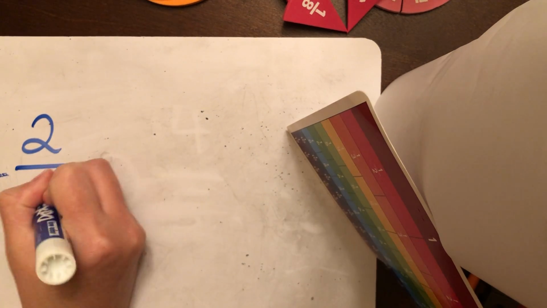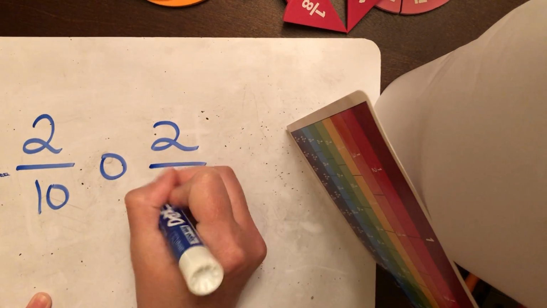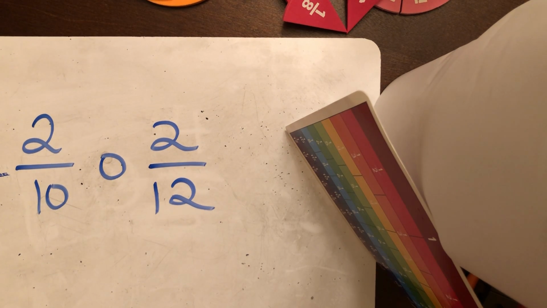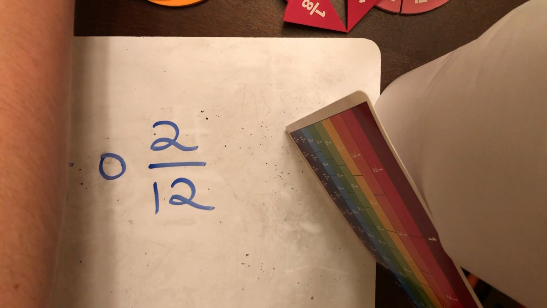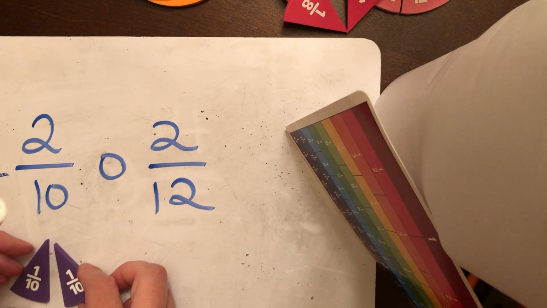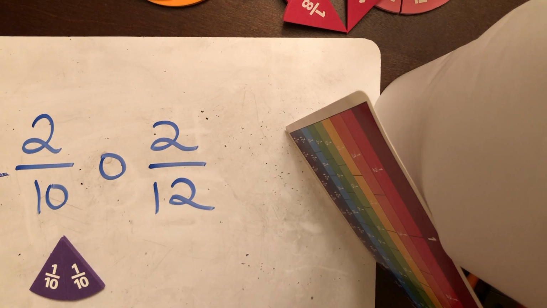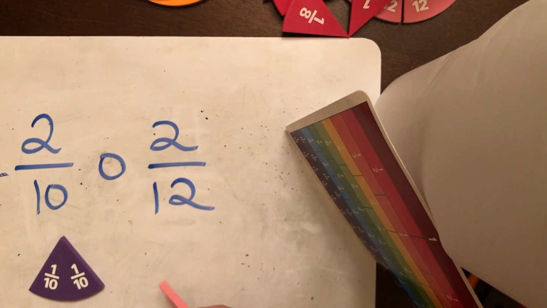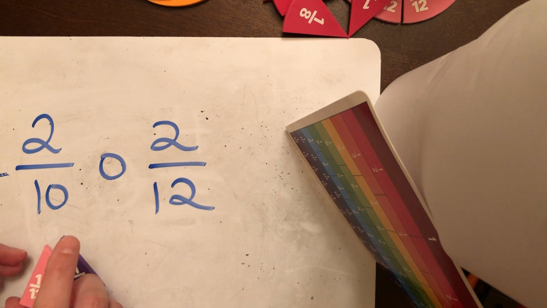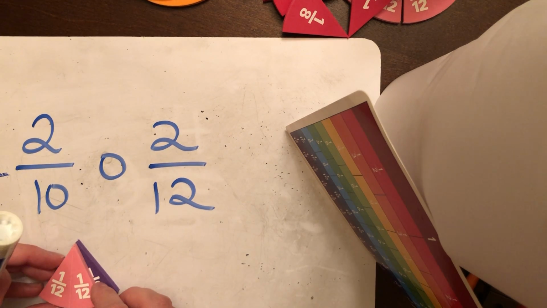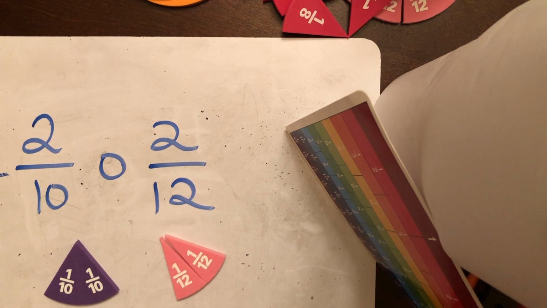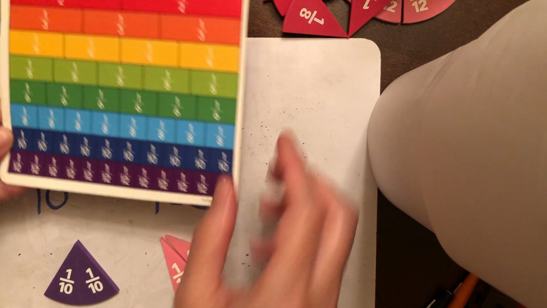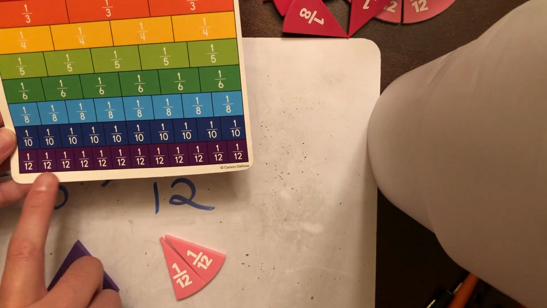What about 2/10 compared to 2/12? Okay, so here's 2/10. And here is 2/12, which is a greater amount. You can lay them on top of each other. It would be the 2/10, wouldn't it? So that'd be greater than right there. And you can see that here, 2/10 is greater than 2/12.